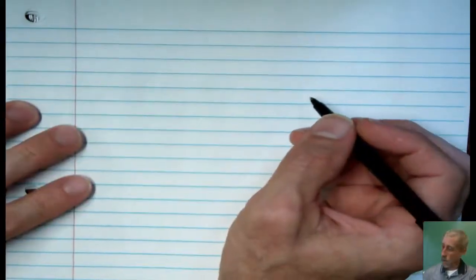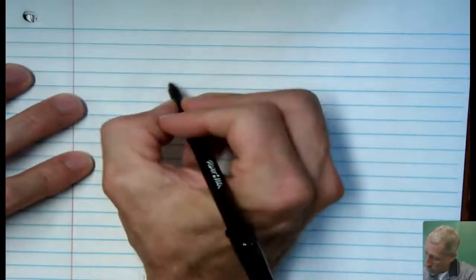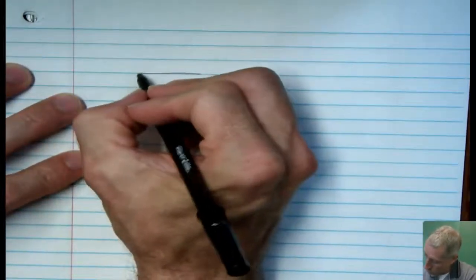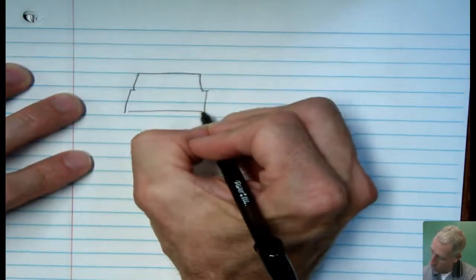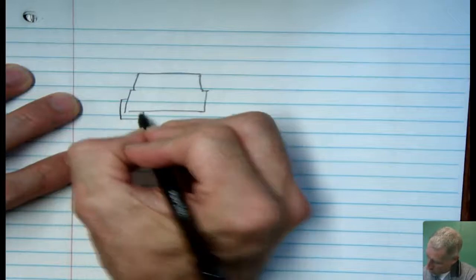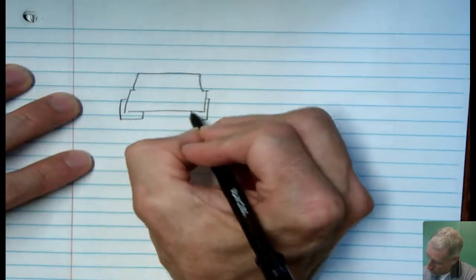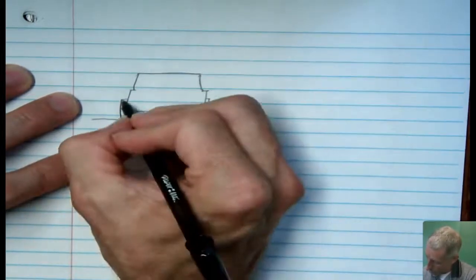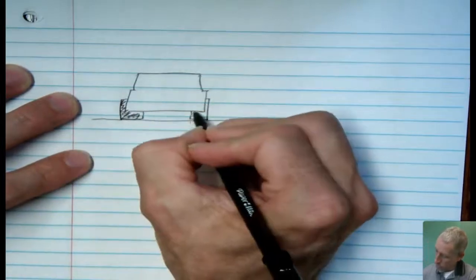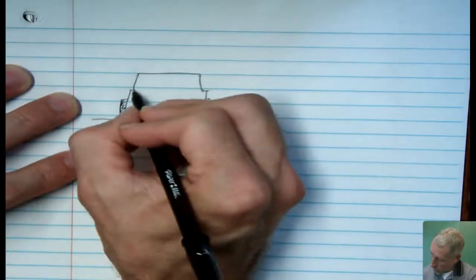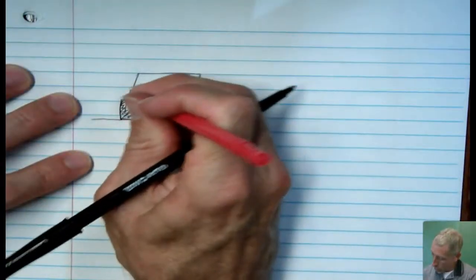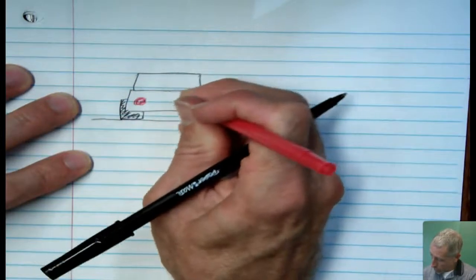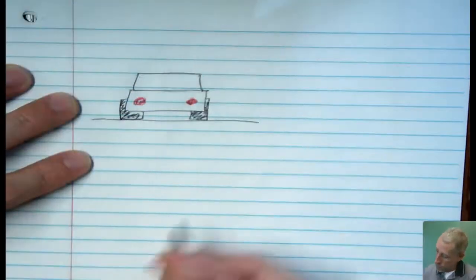So I'm going to make a little diagram here of the car that's turning in the circle. Just make a rough sketch of a car. You don't have to be a really good artist to be able to do this. I like to do this so I can tell. So there's the tires meeting the road. And put taillights on it. I want to show it from the perspective of being behind the car. So those are the red taillights we use.